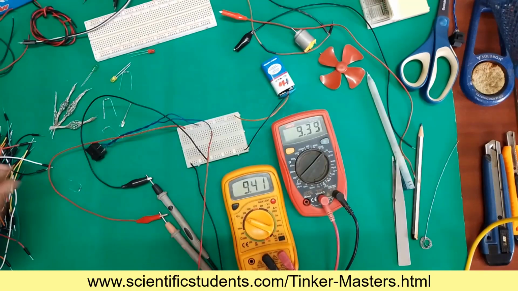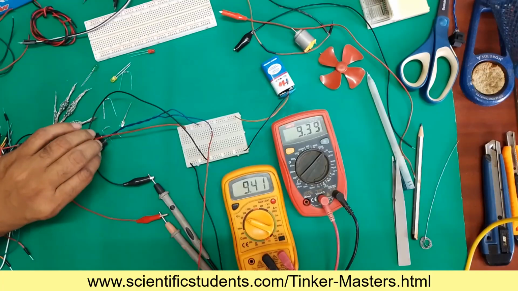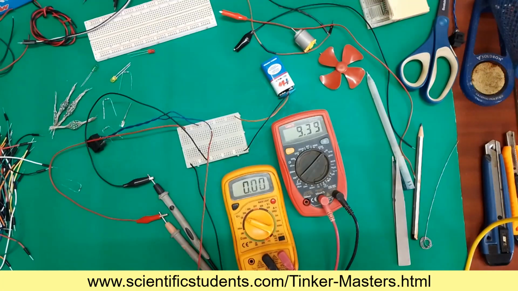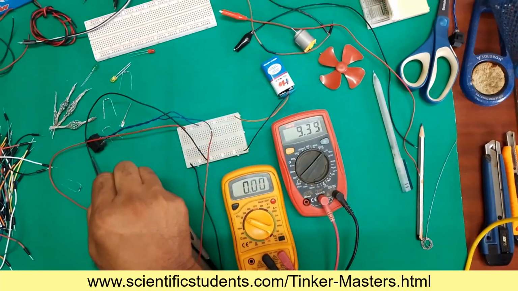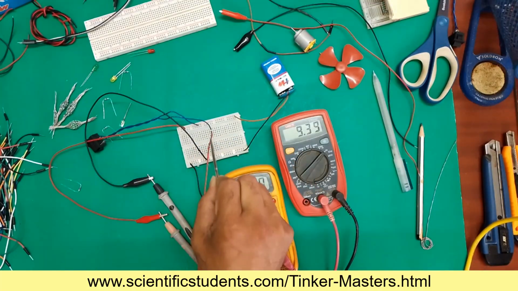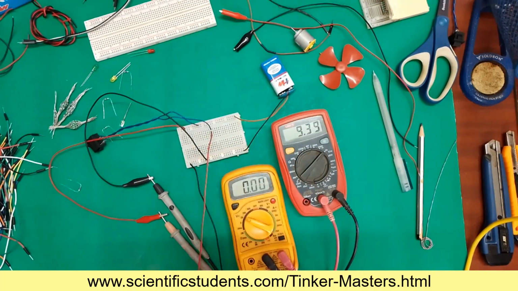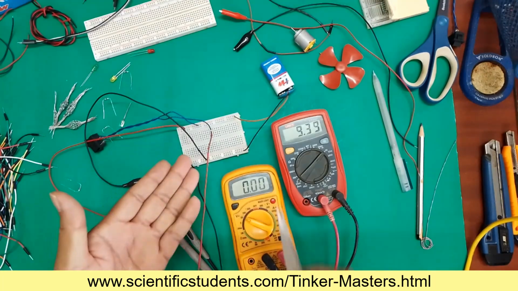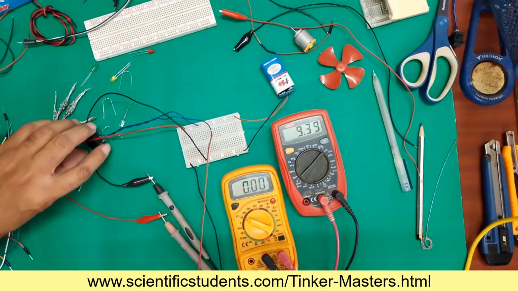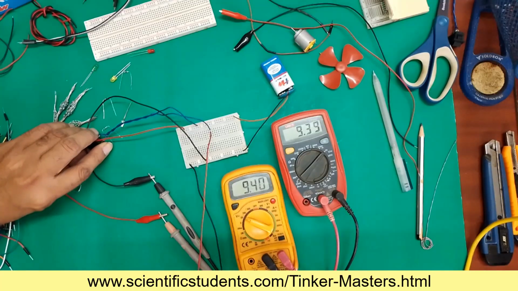The switch is on. Let me switch off this one. So I switch it off. Now, because the switch is off, the positive is going to the switch, but it is not returning back to the breadboard. That's why this multimeter is not able to see the battery positive. If I switch it on, yes, that has come here. Is it clear? Yes, sir.